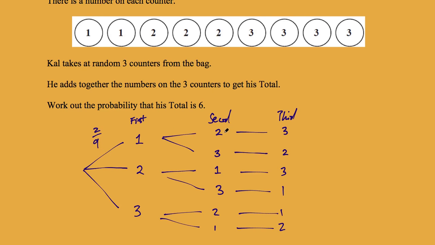Probability of him choosing a 2 after that is 3 out of the remaining 8. And then 1, 2, 3, 4 out of the remaining 7. Here, that would be probability of getting a 3 would be 4 out of the remaining 8, followed by 3 out of the remaining 7 for a 2.